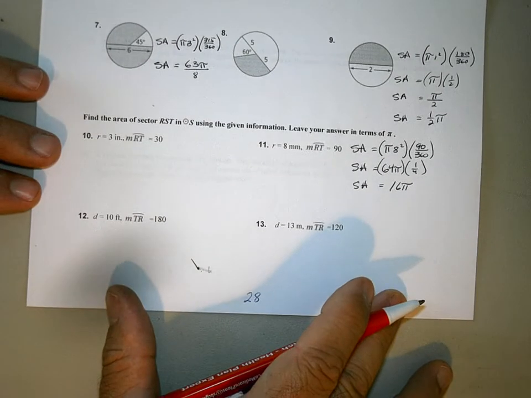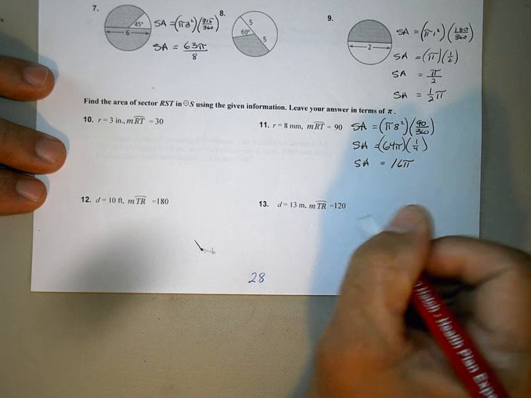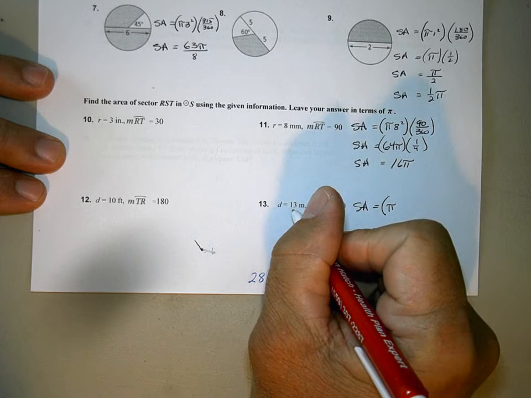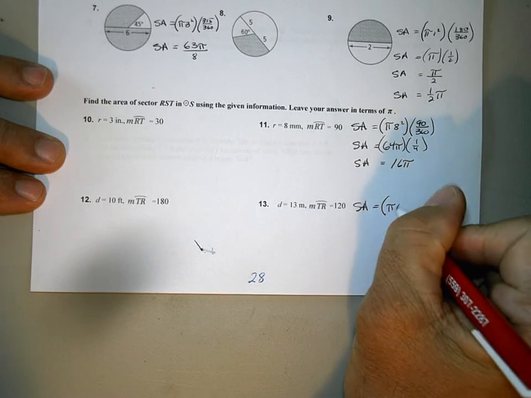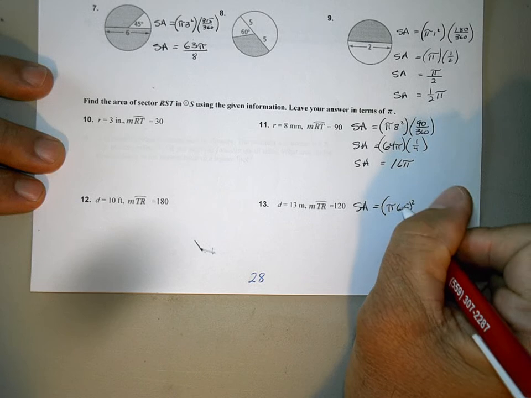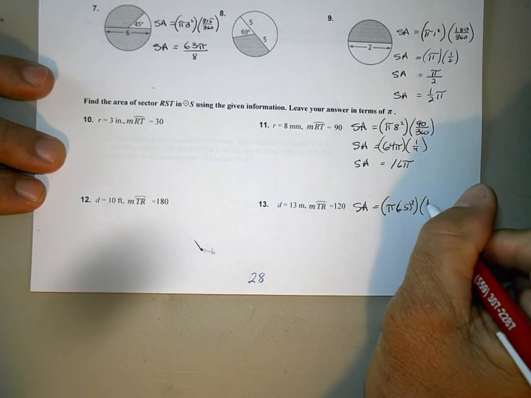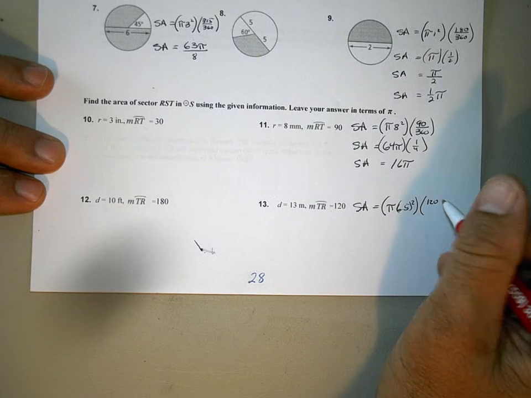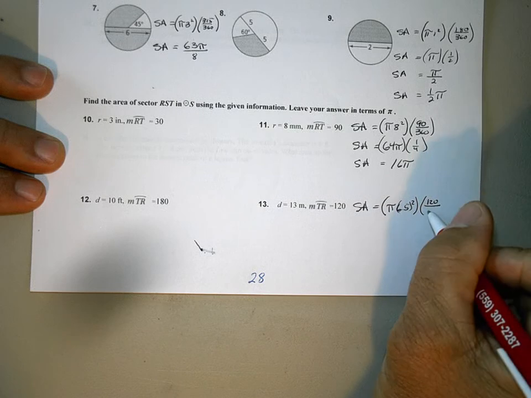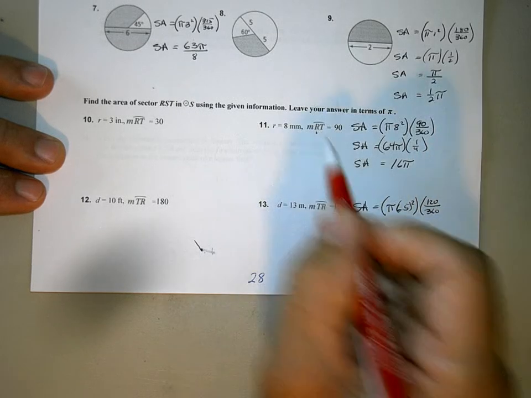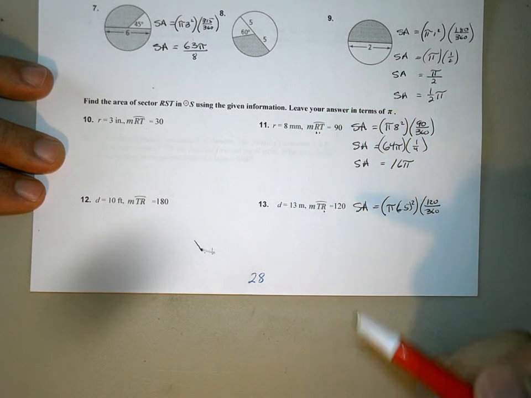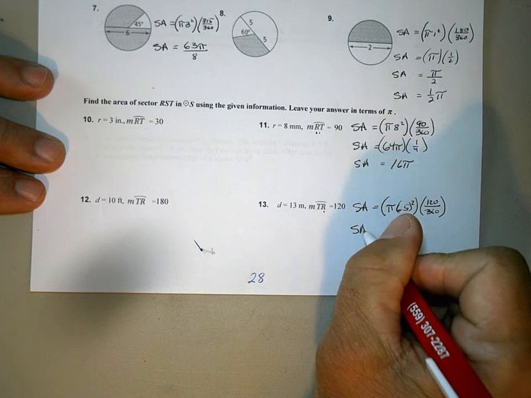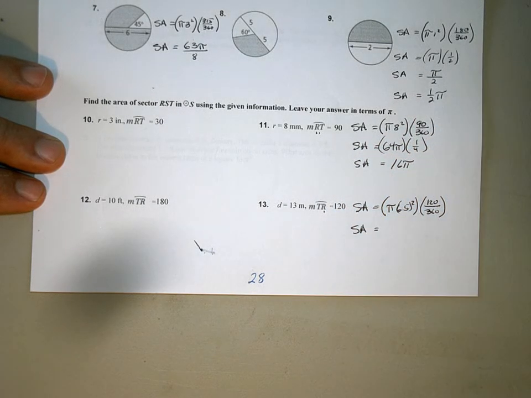Okay, now this one's going to be a little trickier because our sector area equals pi times radius. Well, we have a diameter of 13, so our radius is 6.5 squared times 120 over 360. I was just noticing they switched up RT and TR, but those are the same arcs. Doesn't really matter. And so we get SA equals, well, what's 6.5 squared?